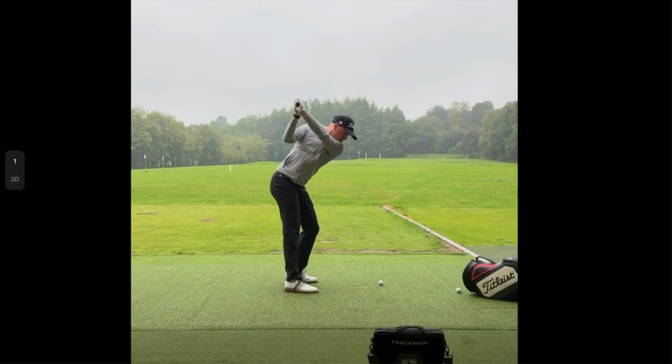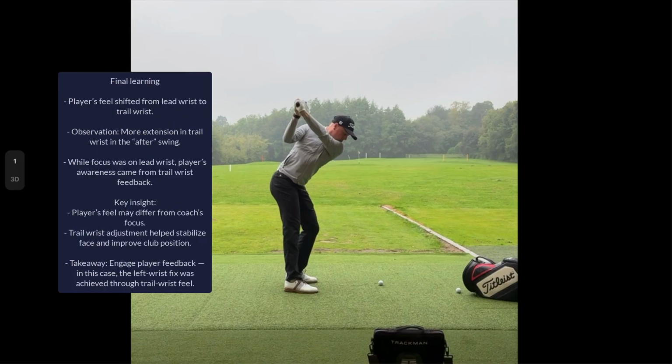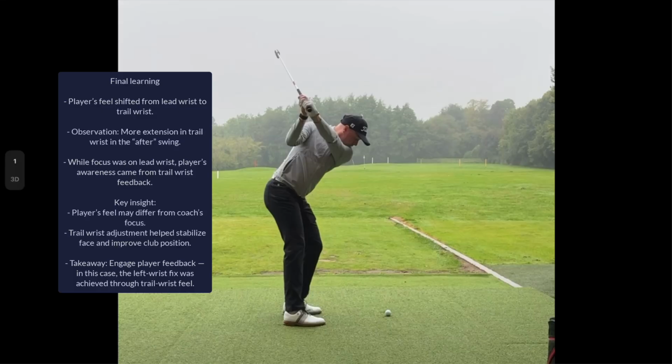I'd like to add a final point to this case study, and that is how the player has processed the feel. So we've talked about how we shortened the left thumb and used the credit card drill. Now, interestingly, as the player worked through this, he felt the biggest change came through his trail wrist. And if you look at the difference in the trail wrist position in the before and after, there's a significant amount more extension in the trail wrist.